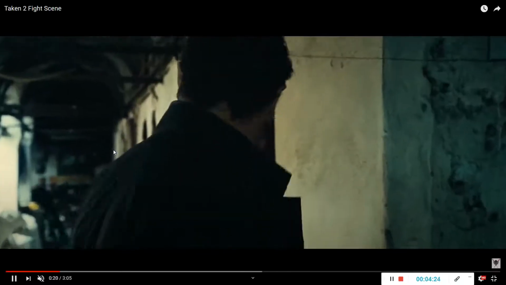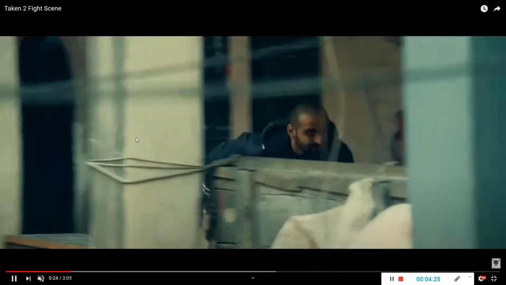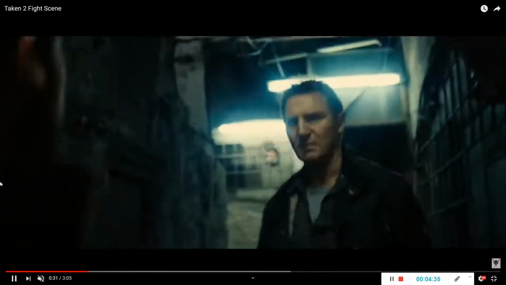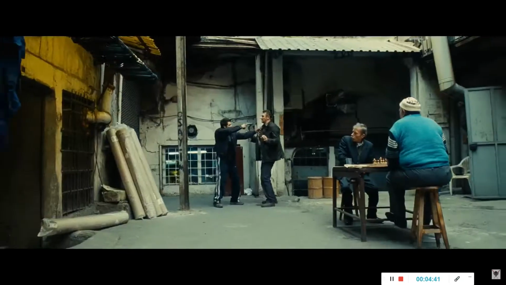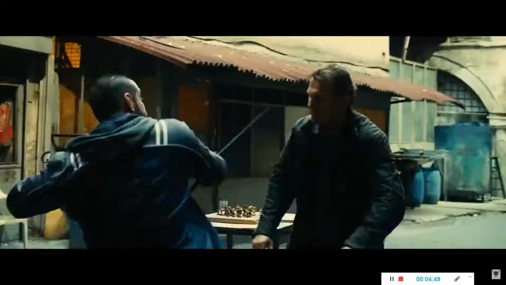Generally speaking, people use shaky shots when they're making an action film because it makes you feel like you're in the movie. You're with Liam Neeson in the middle of these dangerous situations. It generally has that effect of making your adrenaline pump. It makes you feel like you have energy.